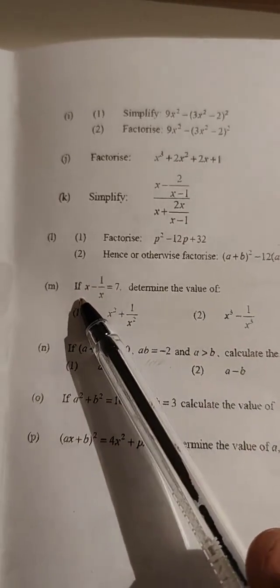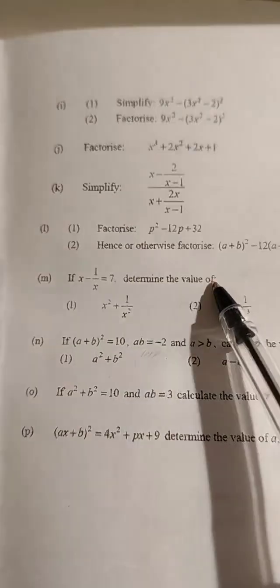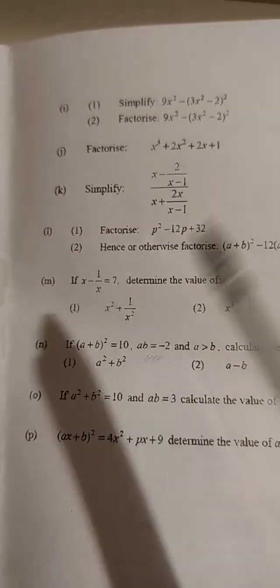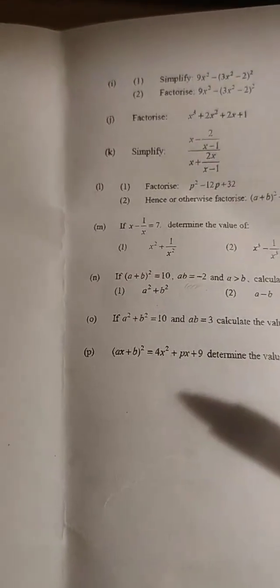If x minus 1 over x is equal to 7, determine the value of x squared plus 1 over x squared. Very interesting, right? Let's check this out very quickly. Let's see if you guys can follow. They're saying if x minus 1 over x is equal to 7, what do we need to do? Determine the value of x squared plus 1 over x squared.